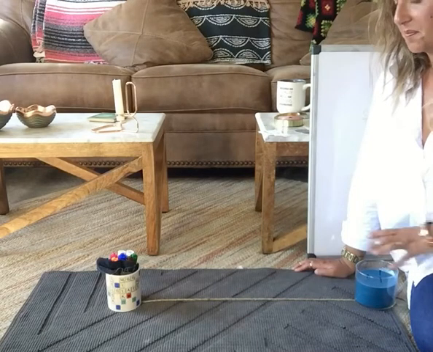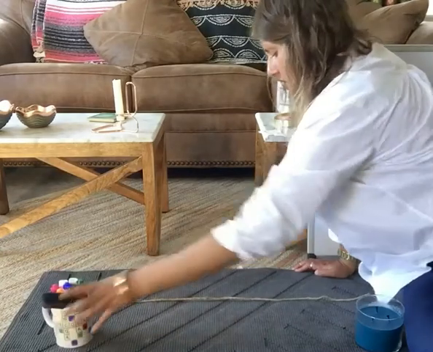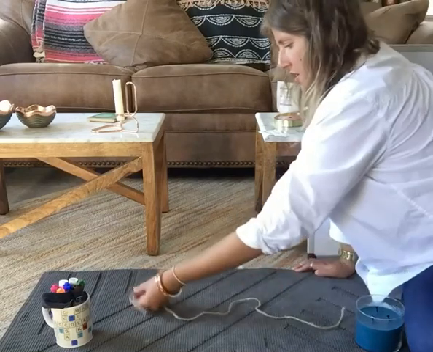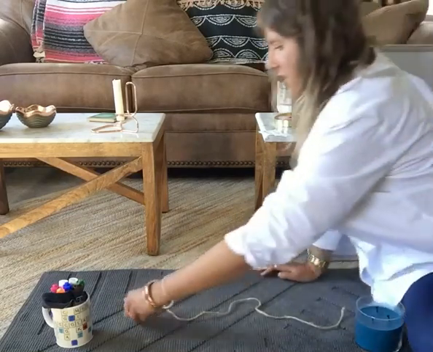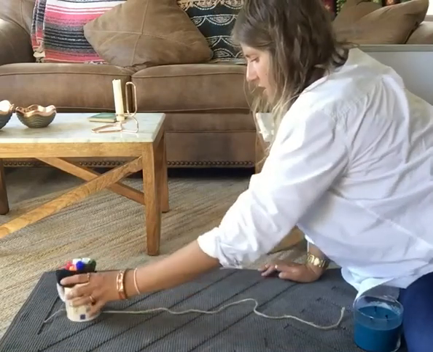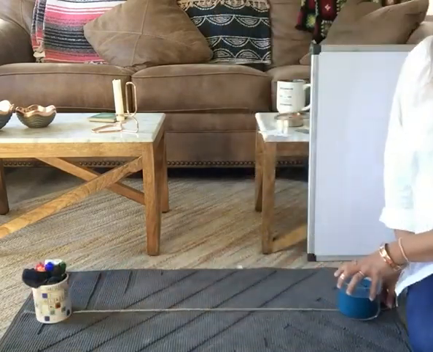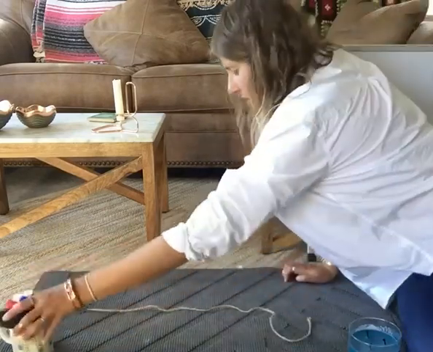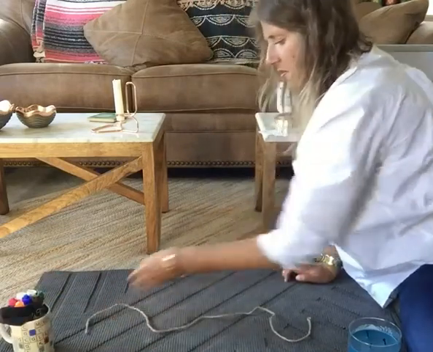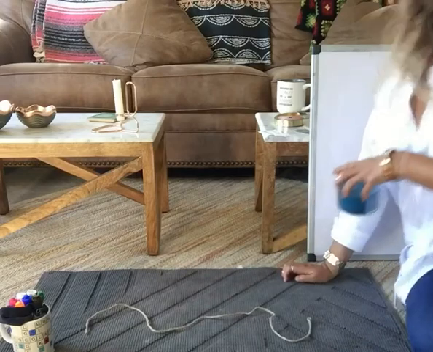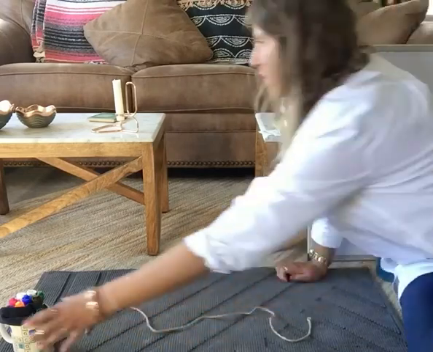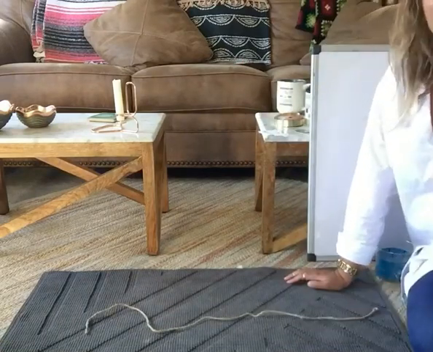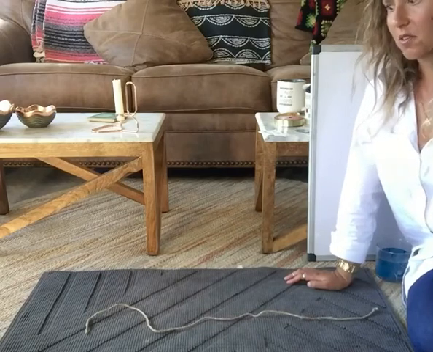So look at this one, and then this one. Do it again. This one. And this one. So, you probably figured out those two kinds of lines, straight and curved.